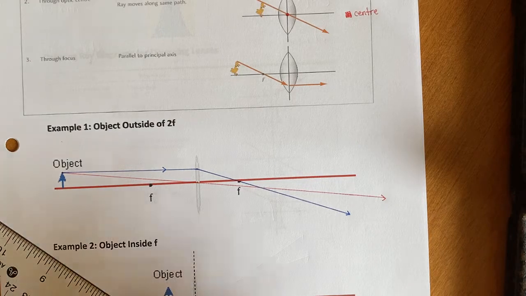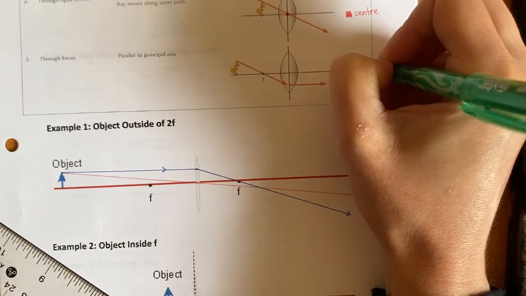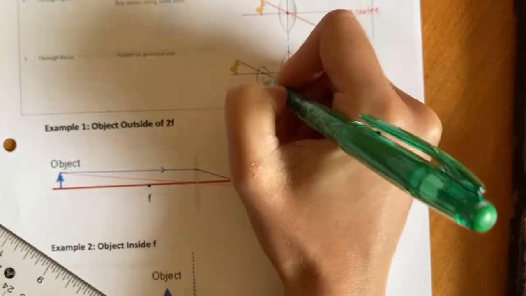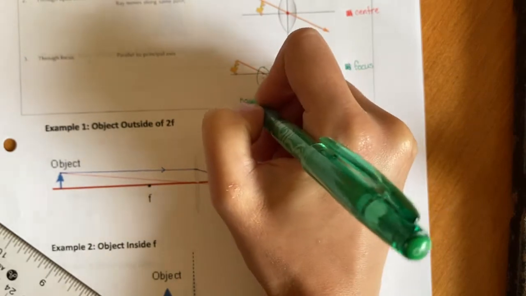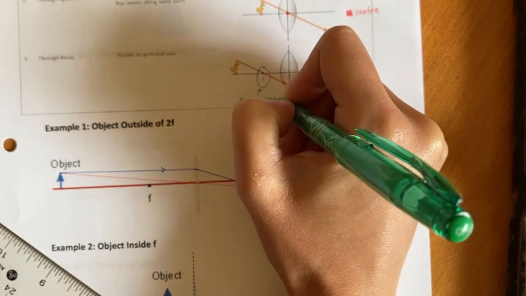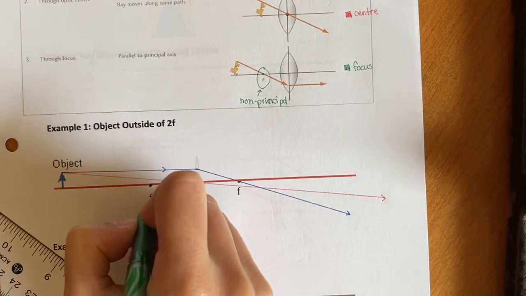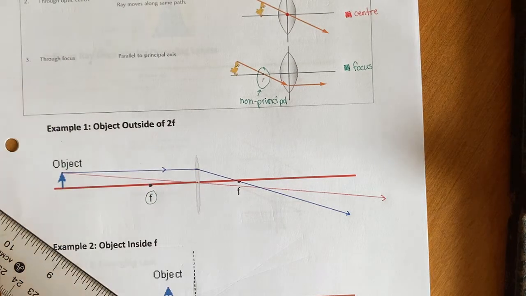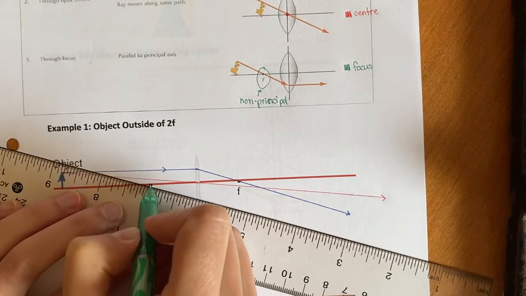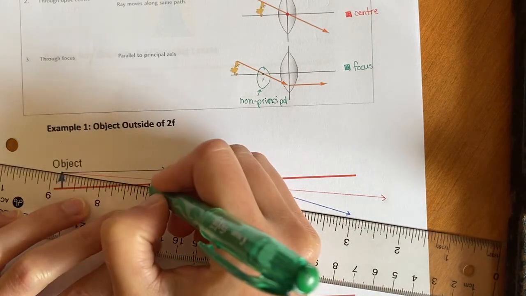And lastly, we'll call it our focus line. And the focus line is going to go through the non-principal focus. So in this case, that's this one. So from the top of my object, I'm going to go through the non-principal focus and hit the lens axis.